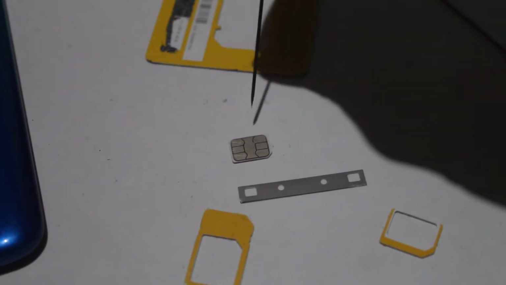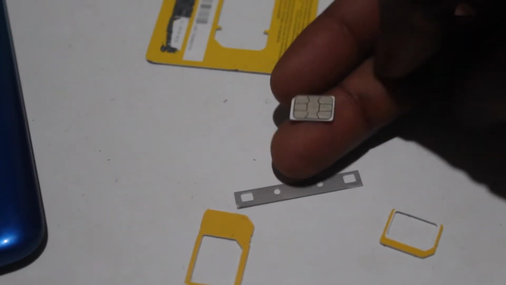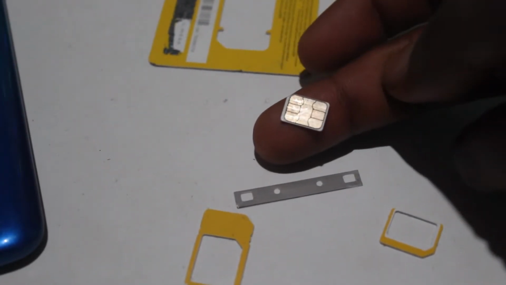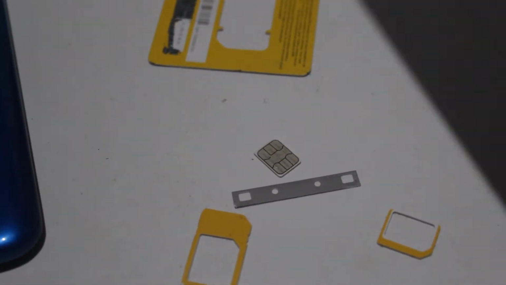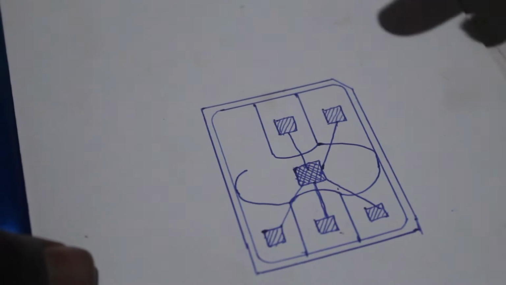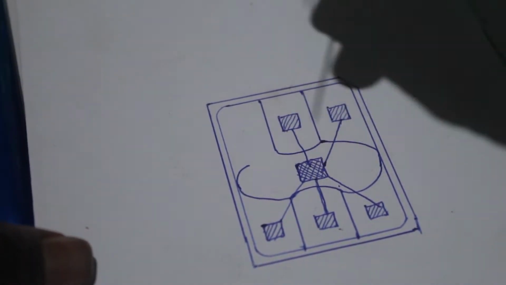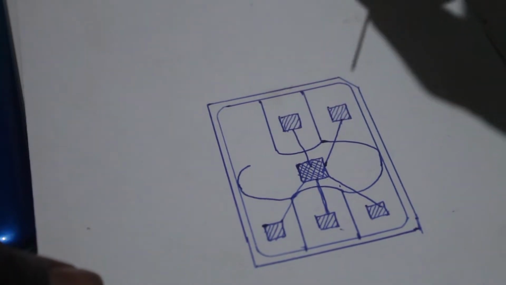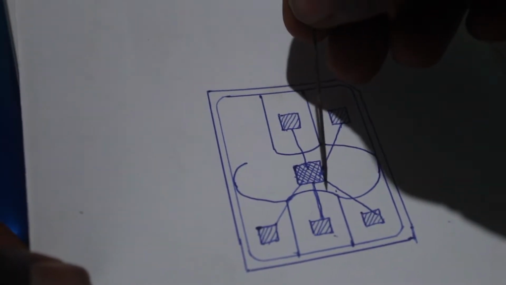So this is the SIM card I'm going to use, and looking at the structure of this SIM card. This is the SIM card that I've been able to map out on this paper. So I am going to show you practically how you can get a free internet connection and free calls.